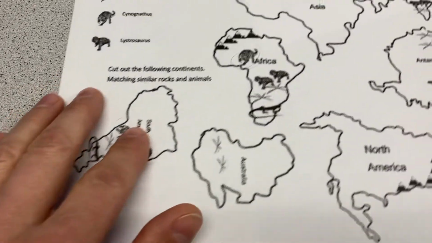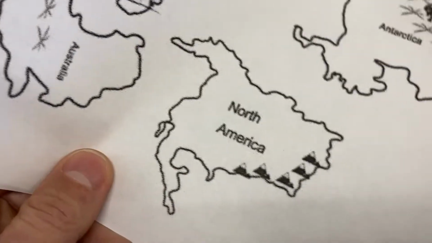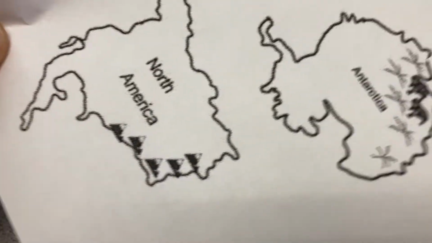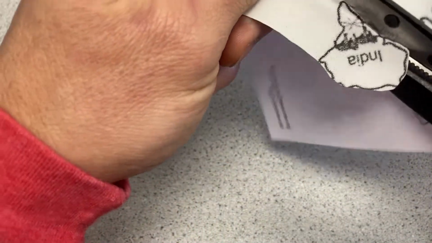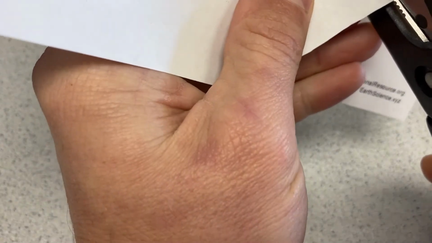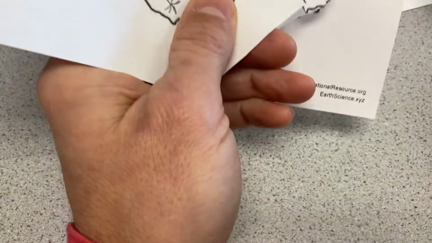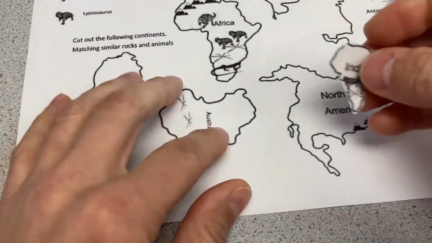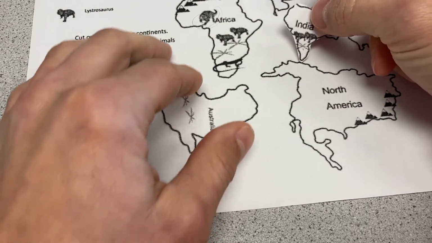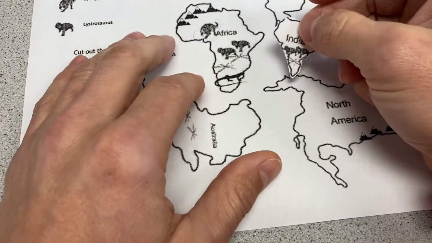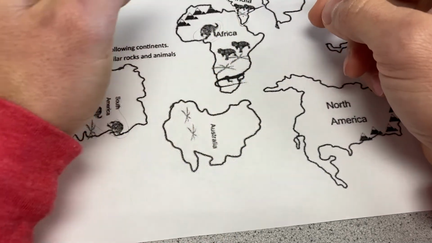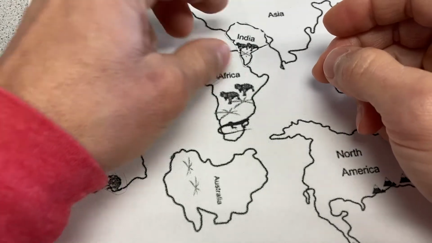So when you go to cut these out, you don't have to be perfect. It doesn't have to be exact. Just get it kind of close, okay? I'm cutting out India right now. Okay, so remember, India is separate. It's not really separate on a real map. The reason is because during the time of Pangaea, India was not attached to the rest of Asia like it is today, okay? So it's not going to go there.